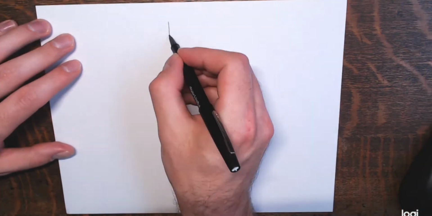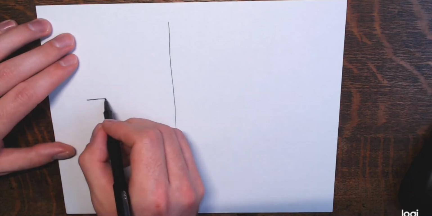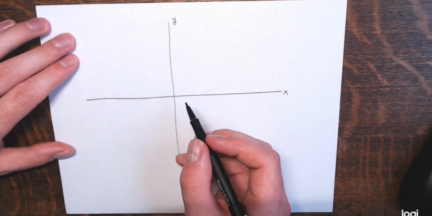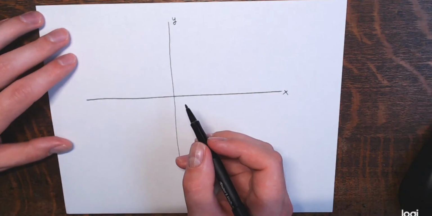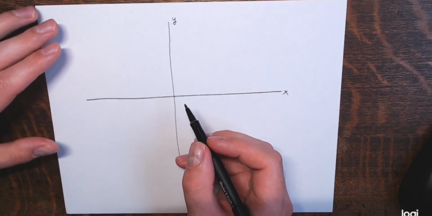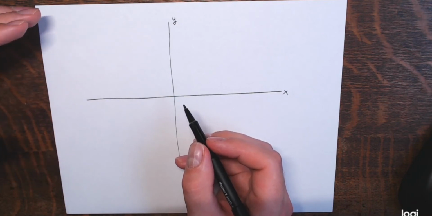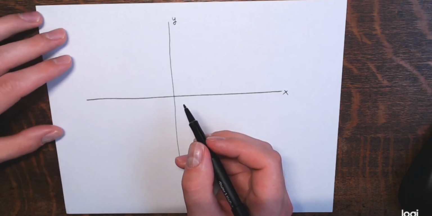All right, so here's the xy plane. Now they give us the focus. Now the focus is not actually on the parabola, right? It doesn't satisfy the equation. But the focus and directrix are more guides as to where the parabola is going to be located.